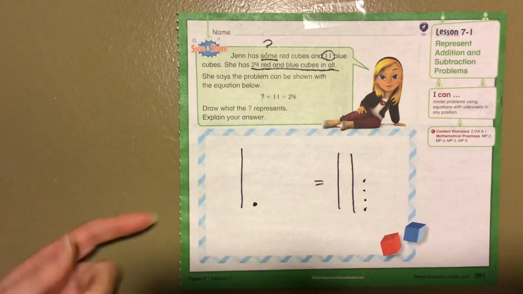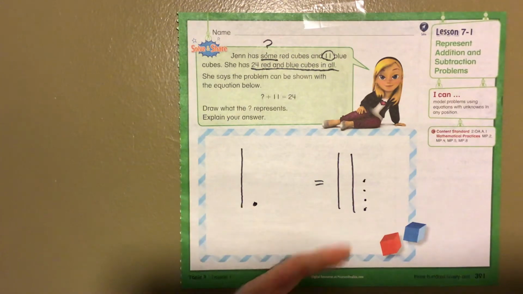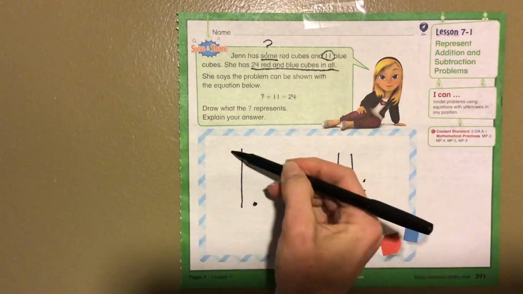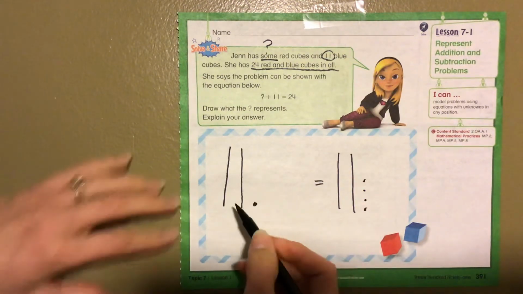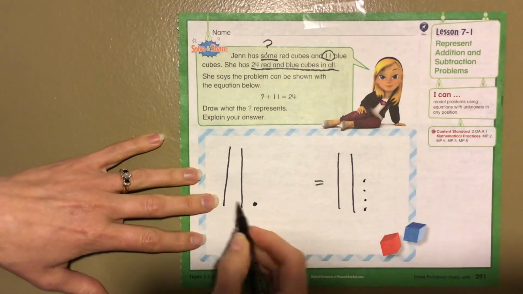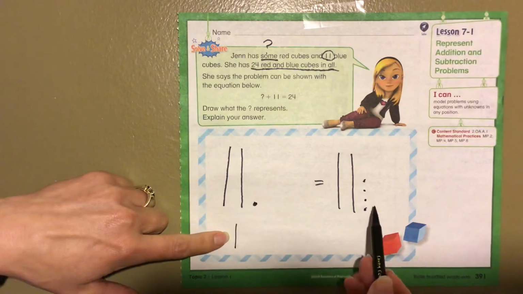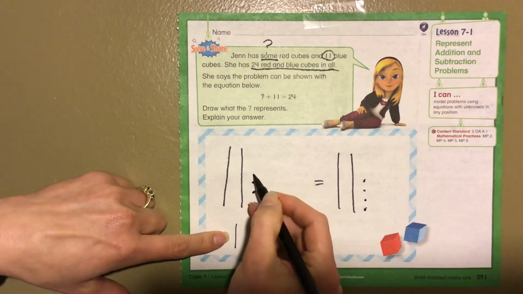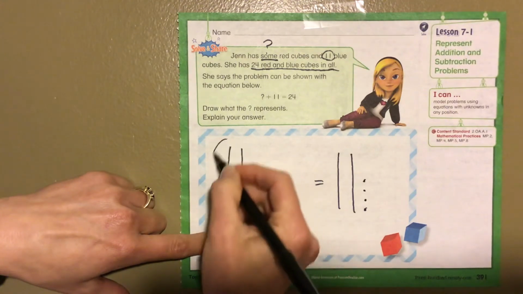So I'm just going to draw this out. So I have 11 and I need to get to 24. So let's take a look at what we need to add there. I can add another 10 stick. So if I add another 10 stick here, that'll get me to 21. And then 22, 23, 24. So I added 3 more there.